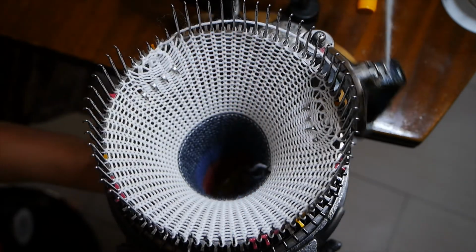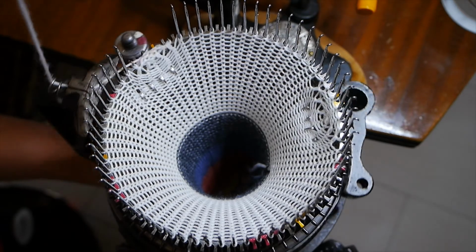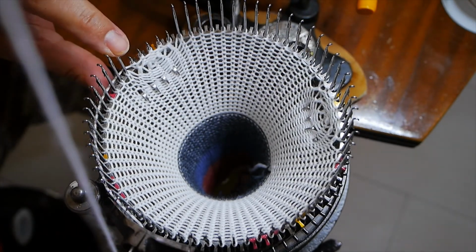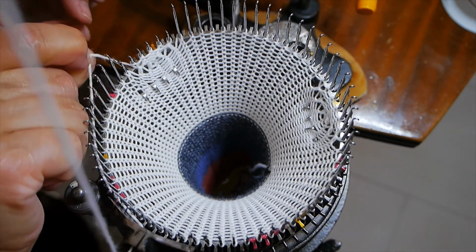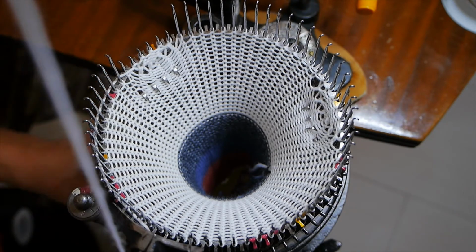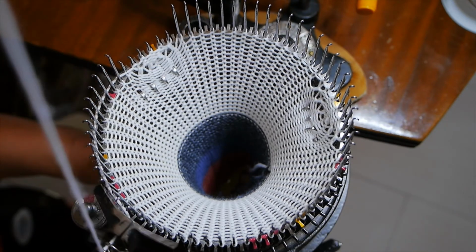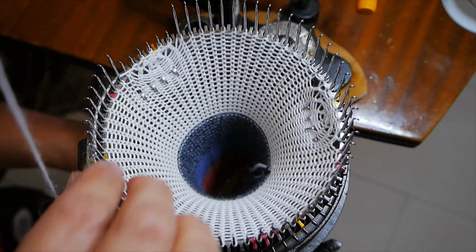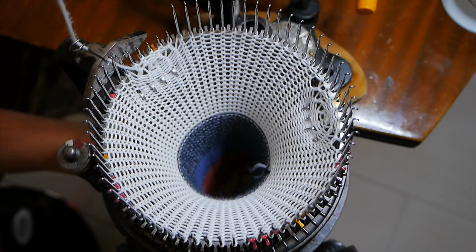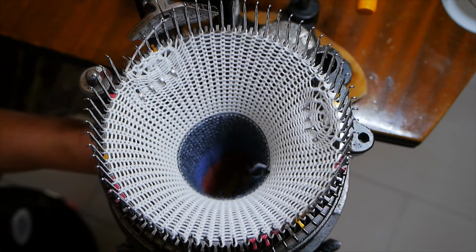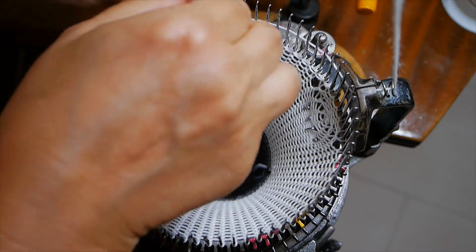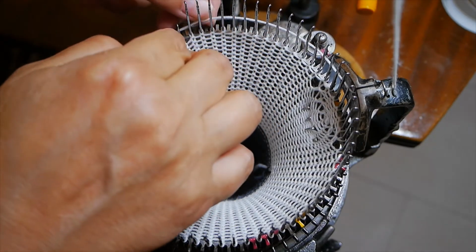We're down to 5 now, and we're going to need to go back to 7, 6, this latch, and then 7. This is the last row.